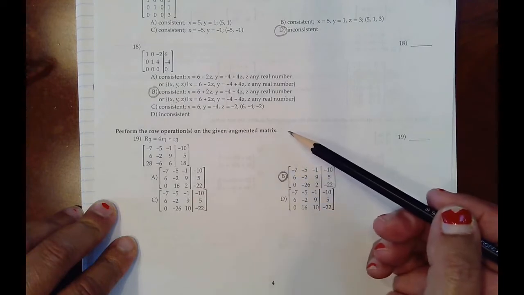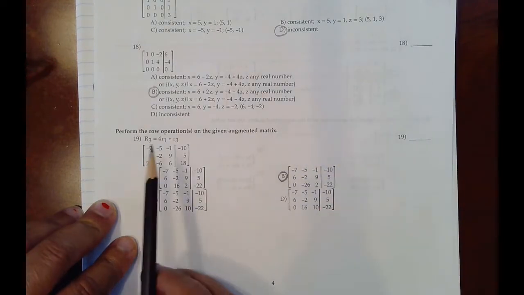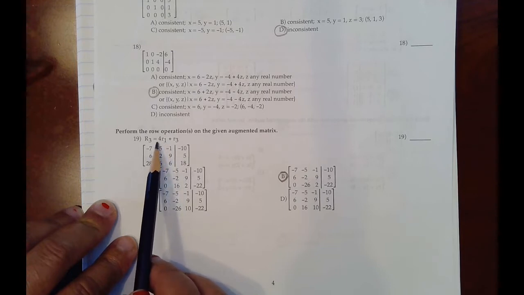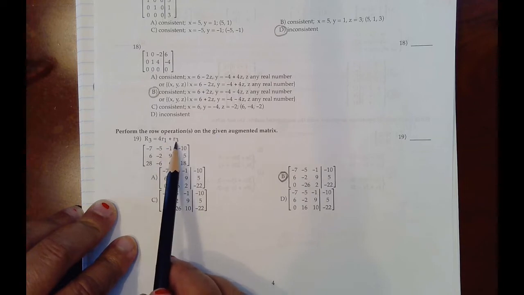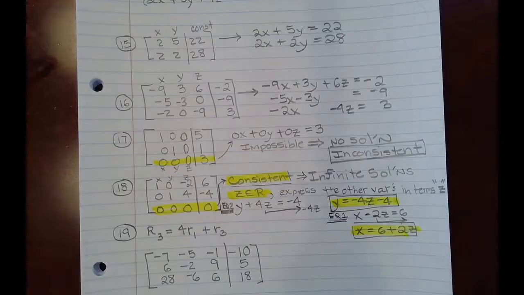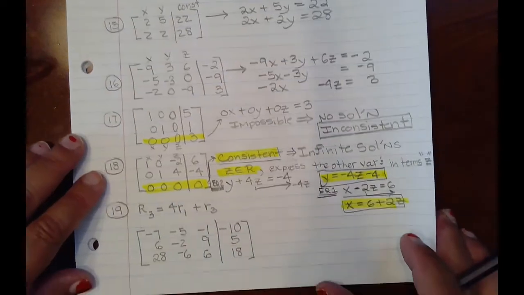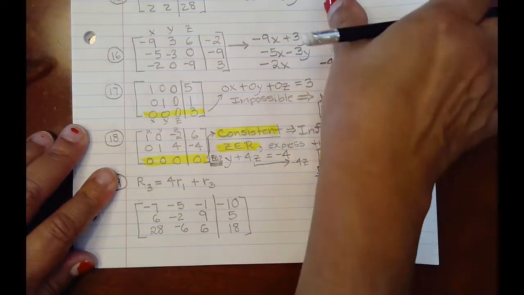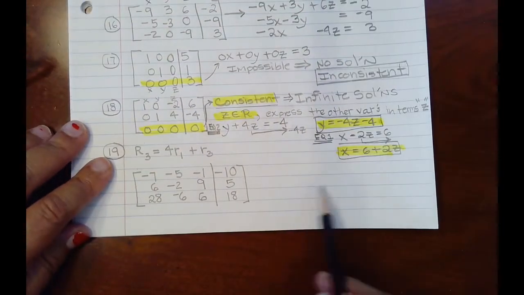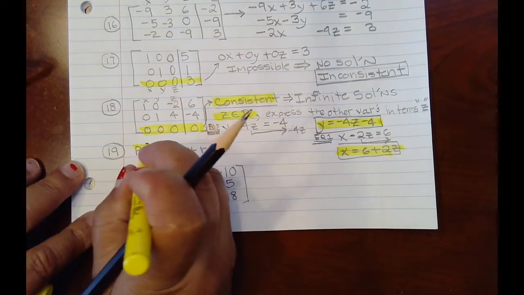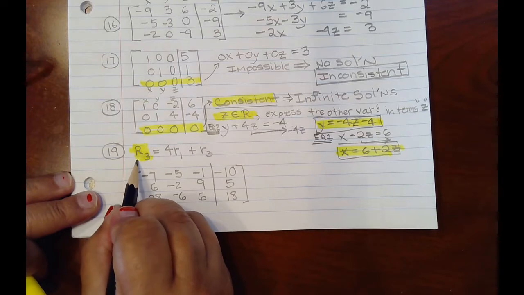Perform row operations on the given augmented matrix. They want you to go row 1, the numbers in row 1, each one of them times 4, and then add them to the corresponding entries in row 3. This big R, that's where you're going to dump your answer. So here's the problem. Let's get on that one. Okay, I'll put my work over here. Or maybe I'll put it underneath and then I'll show you what the new matrix looks like over here. Okay, so don't forget, maybe highlight this or circle it. Your answer is going to go right here.